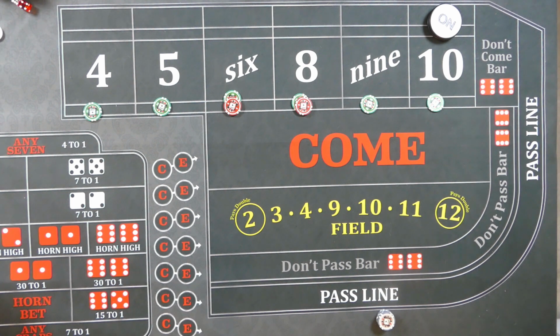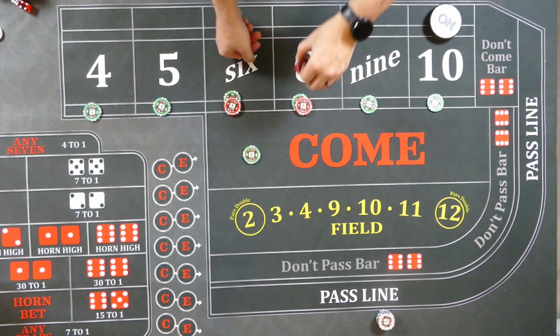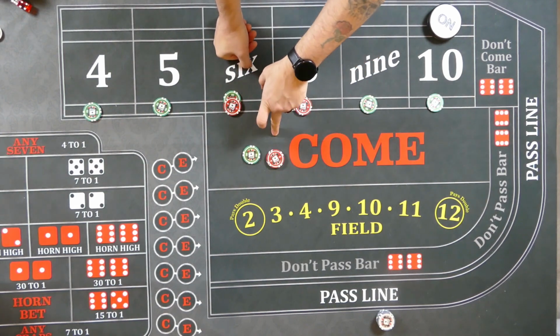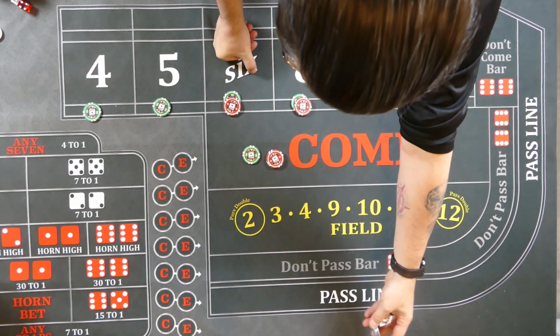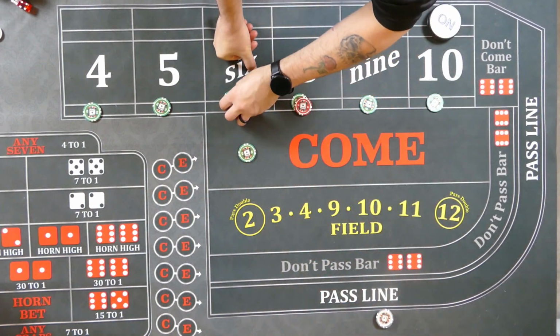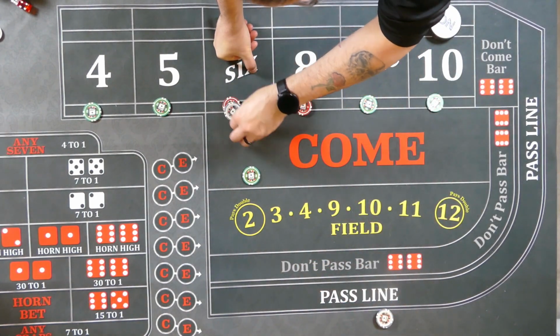So what you do is you individually regress. So let's say a 6 were to roll, right? If a 6 were to roll, there's a couple different ways you can do this. One aspect is to throw in $3 and say, give me an $18 6.